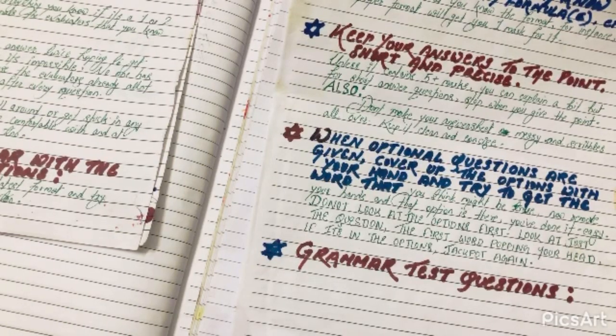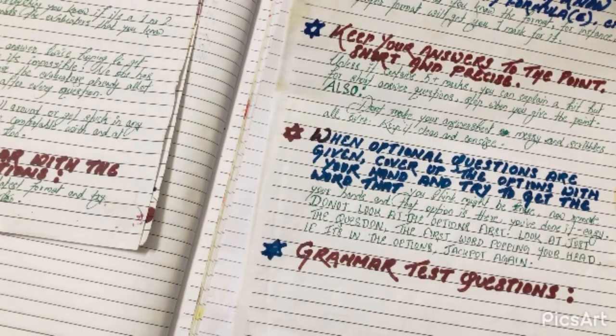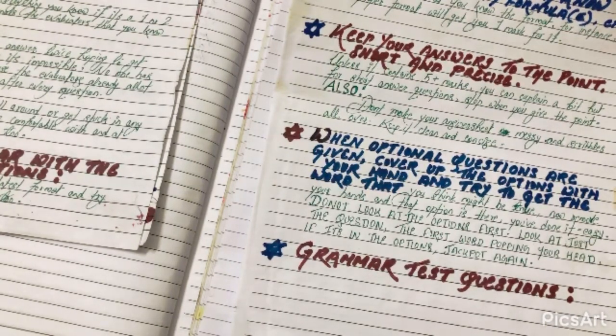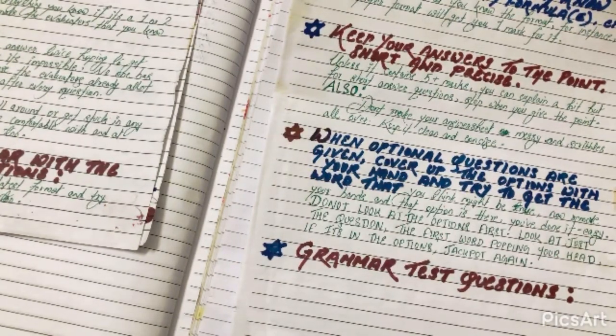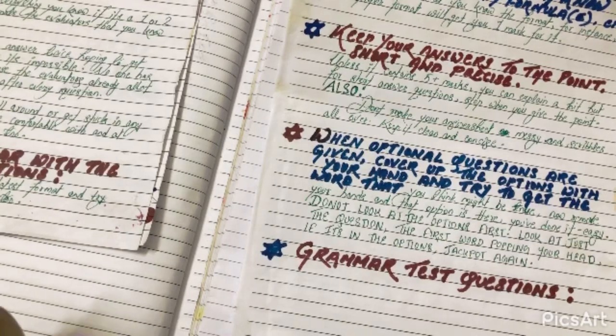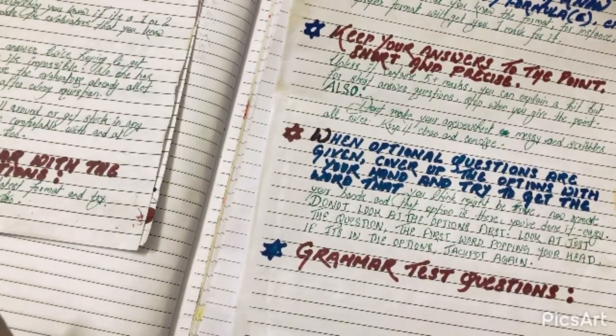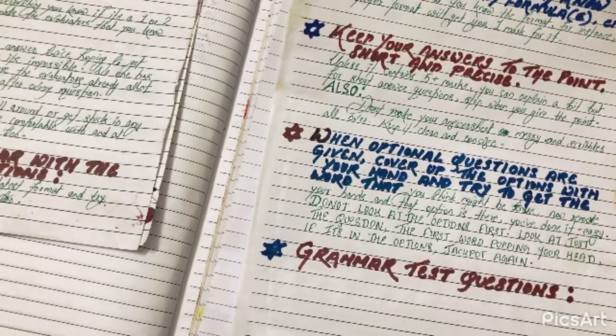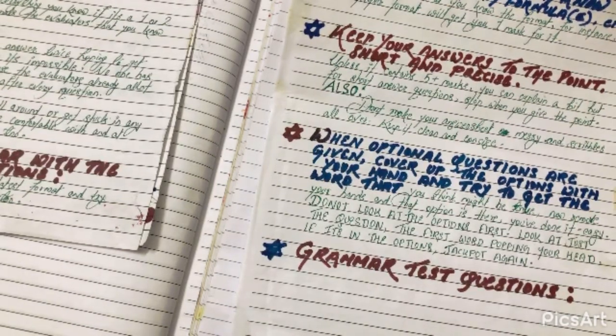Just take a look at the question, and the first word that pops in your head, if it's in the options, then it's jackpot again. So that's what I'm saying. Don't look at the options first. You just need to go through the sentence. The word will come by itself. But if you go through the options first and then you go through the sentence, then it will mess up your entire mind.